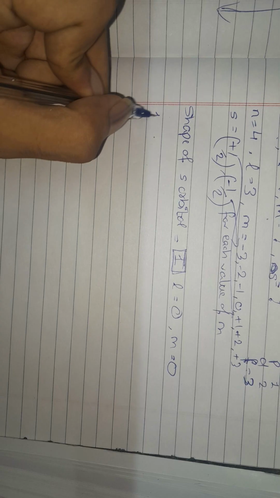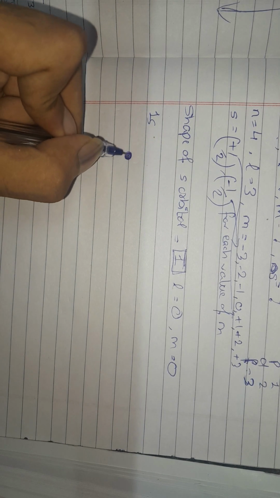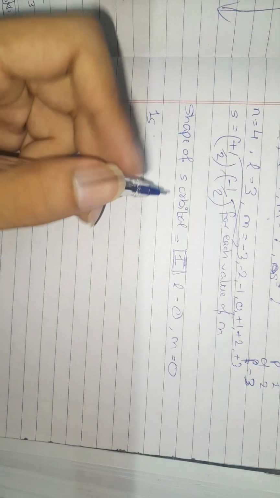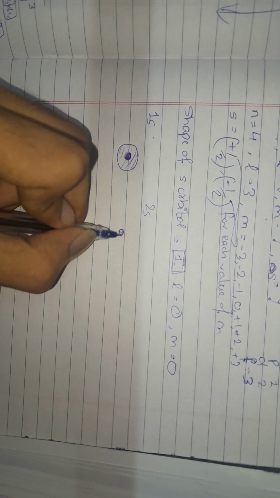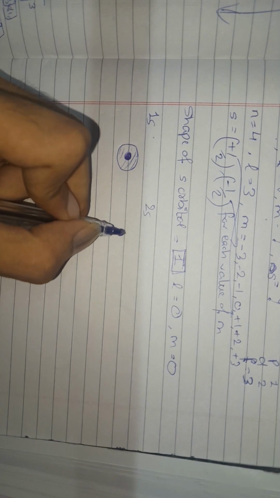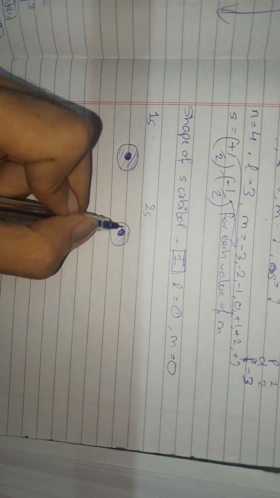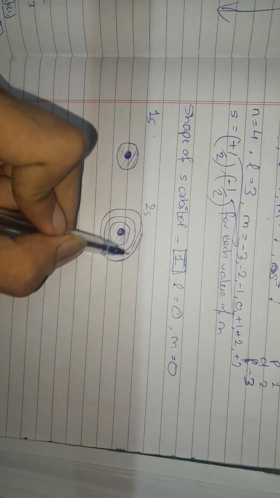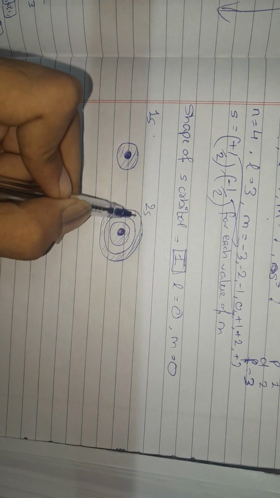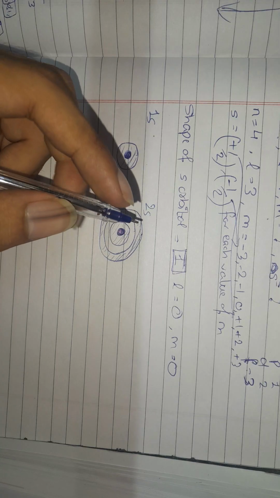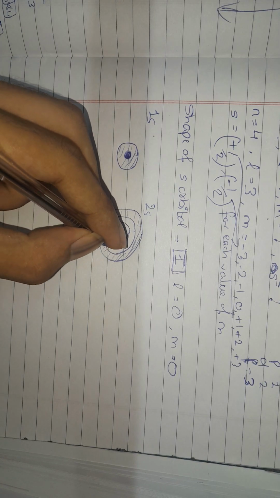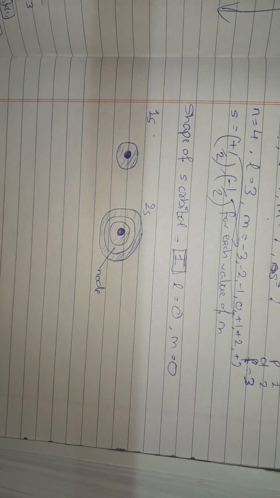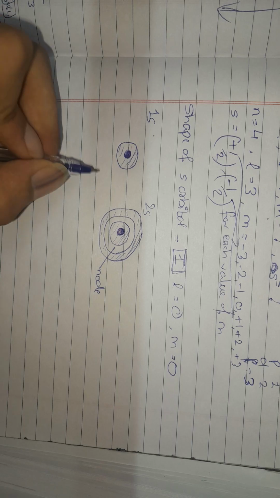Like if it is 1s, then this is the nucleus and this is the electron. If it is 2s, then this is the nucleus, this is the electron, this is empty space. I'm going to explain it later. And this is the electron. So you're probably going to ask, what is this space? It is called a node. So what do you mean by node?